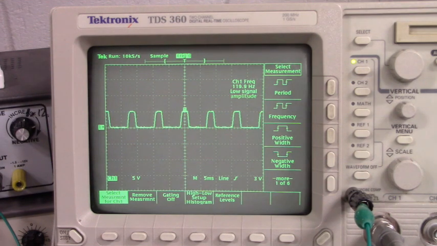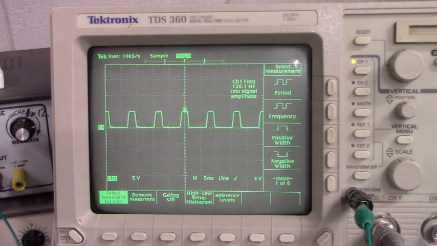Y'all, if you can, breadboard that circuit and experiment with it. Just make sure your scopes are isolated from earth ground, and that way we won't have any high voltage go through your oscilloscope and kind of destroy it. Let me show you how I isolate my oscilloscope.